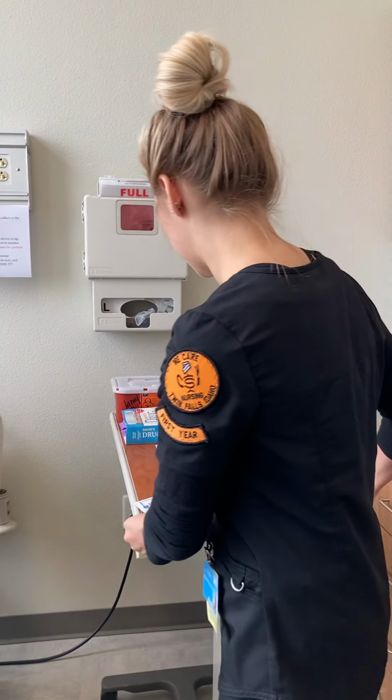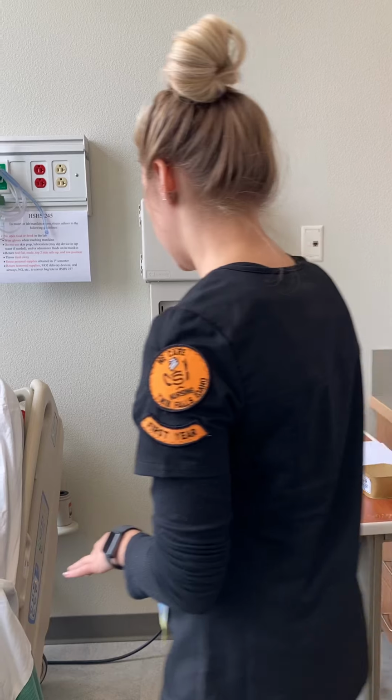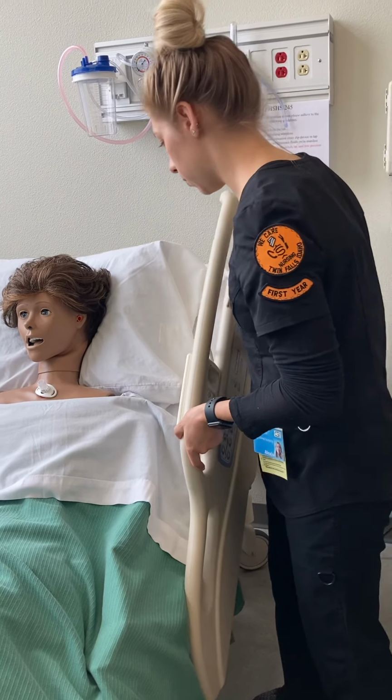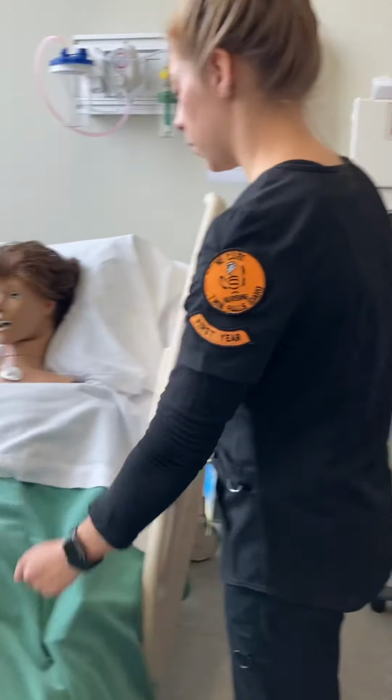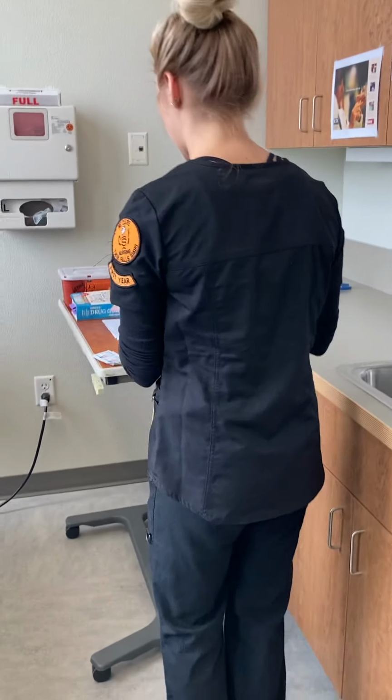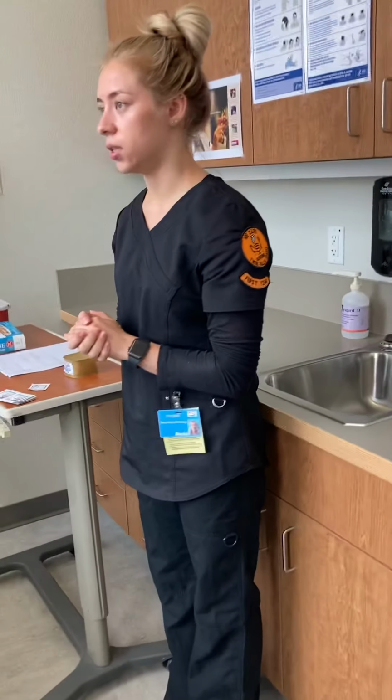So now I'm going to ensure my client is safe, putting up the bed rail, placing the call light, wash my hands, gather my equipment, and document.